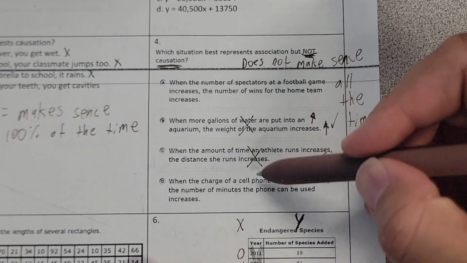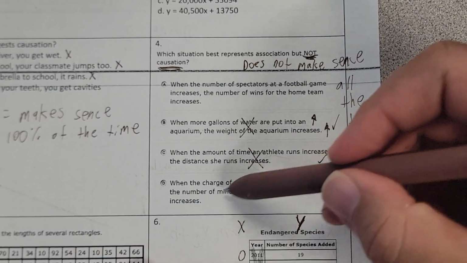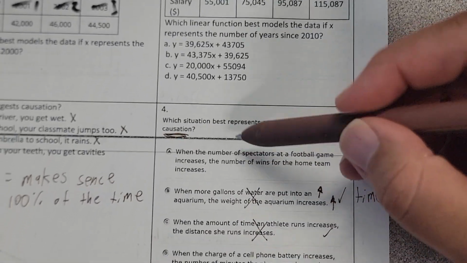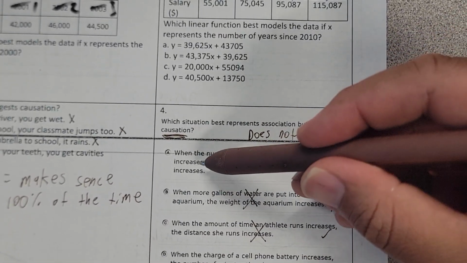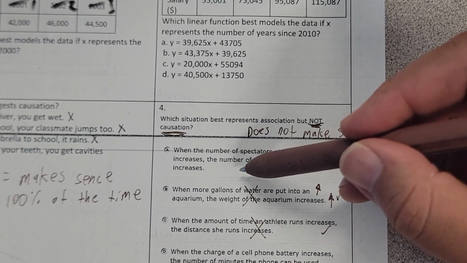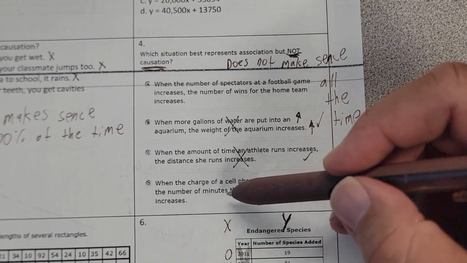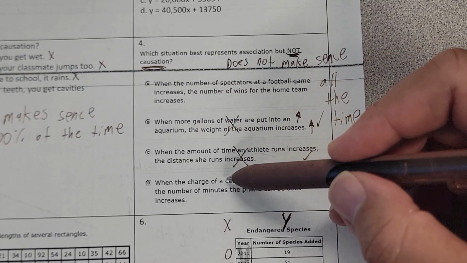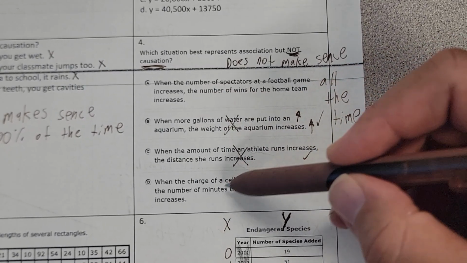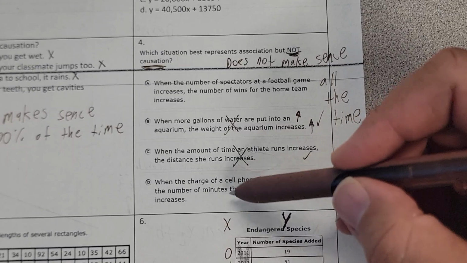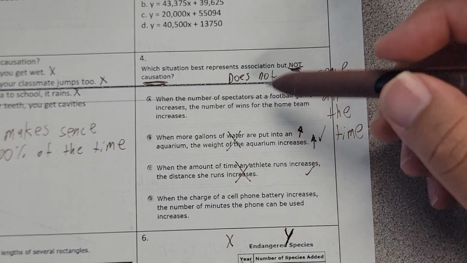So if you charge your phone battery, that means you can use it longer. This one says the number of spectators. So the more people that watch a game, the more wins you get, right? So the more people watch, the more wins. Does that make sense? And this one says the more charge you have, the more time you have on the phone. Which one does not make sense? And that's the answer.